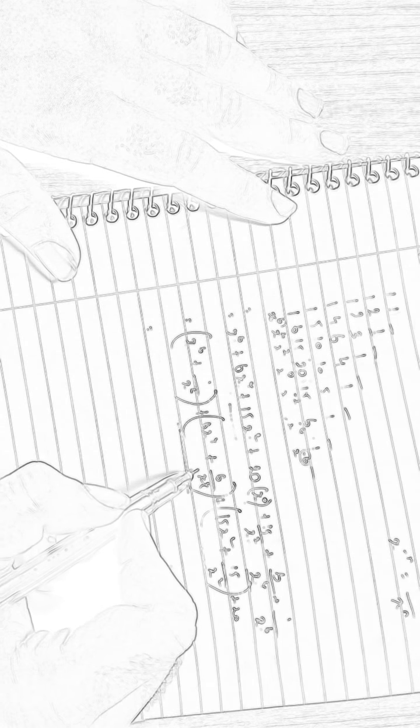and now in these two terms I can see some numbers are common. For this term, we have 6 as common, and for this term we have 15 as common.